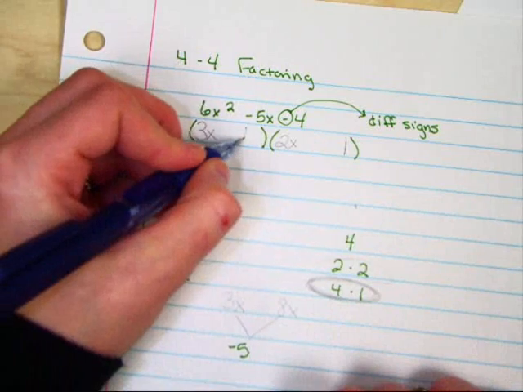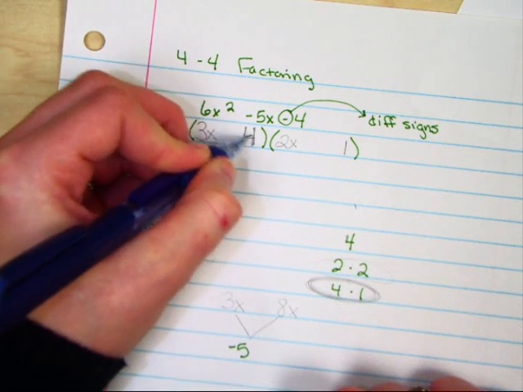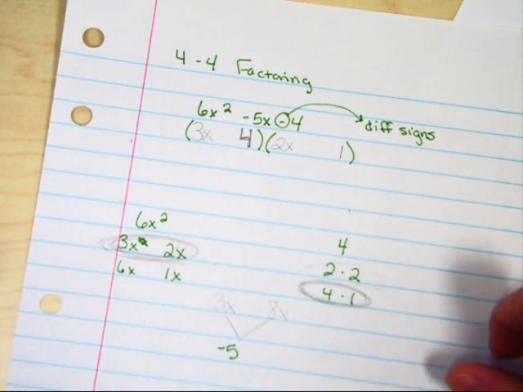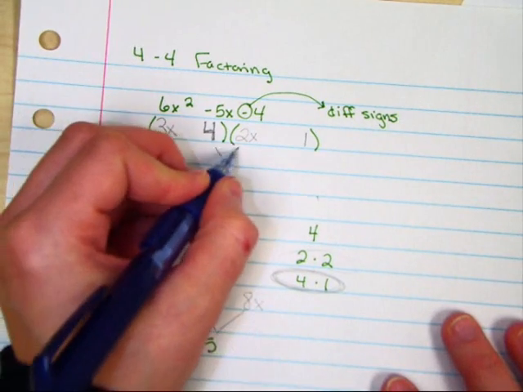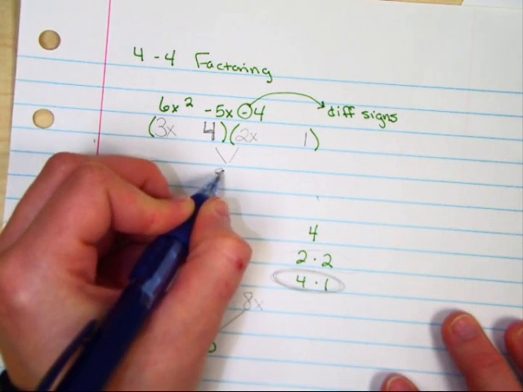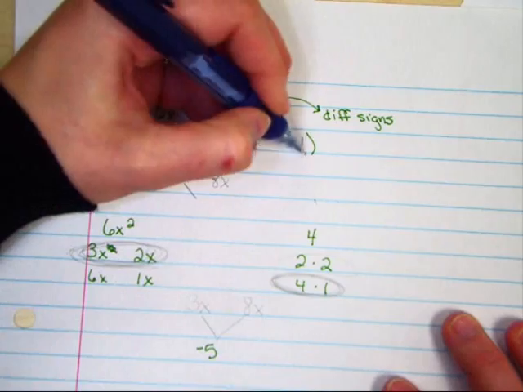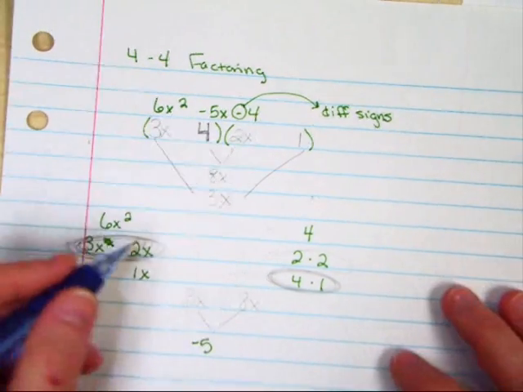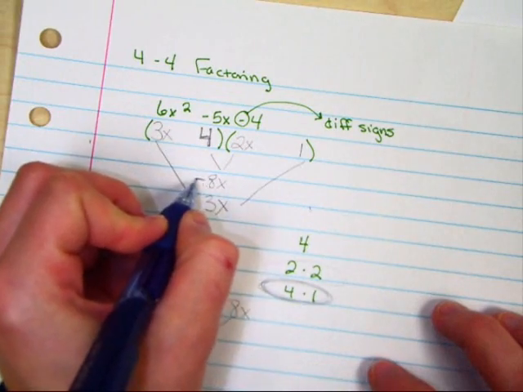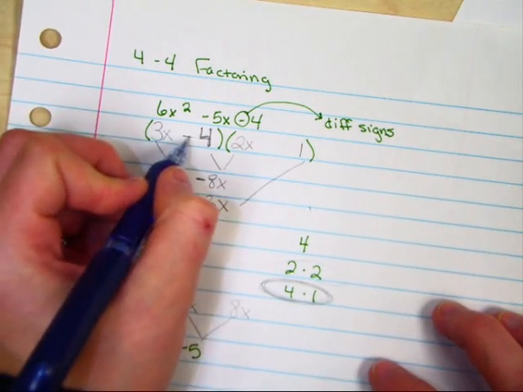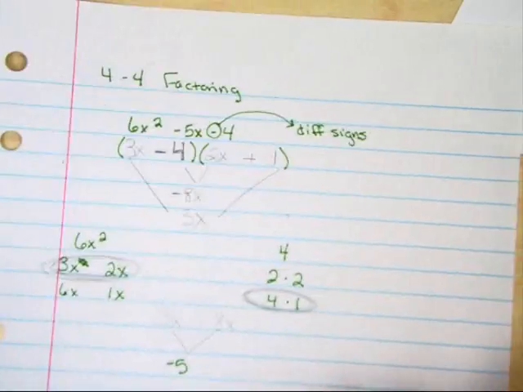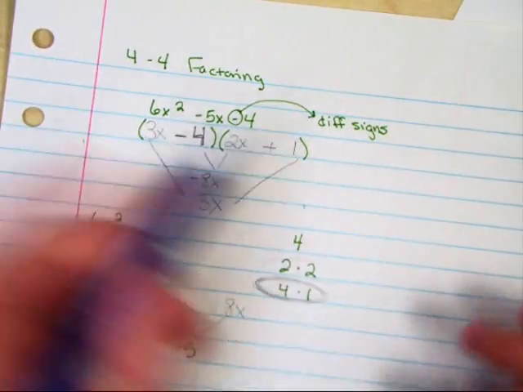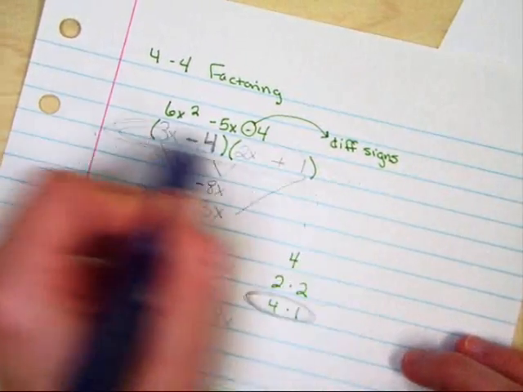We did 4 times 2. I like to do this check. These two make 8x. These two make 3x. If you need to get a -5, the 8 needs to be negative, and the other one needs to be positive. This is the factored form.